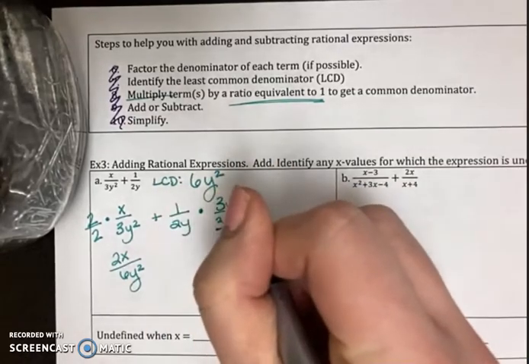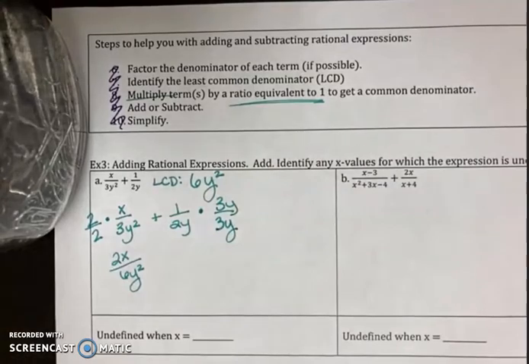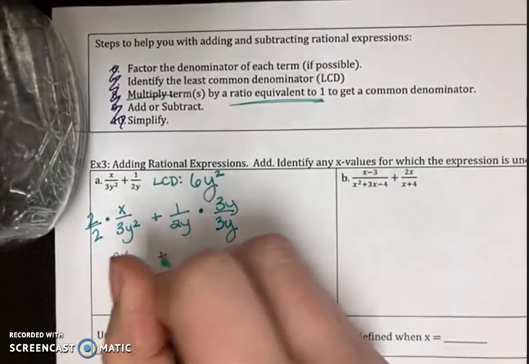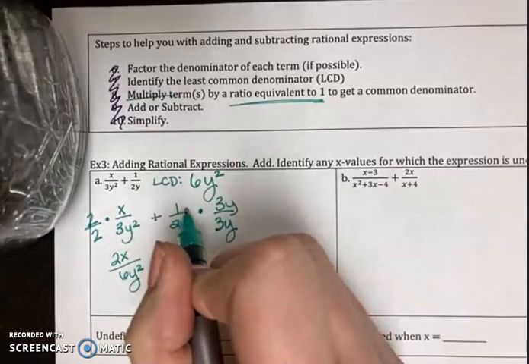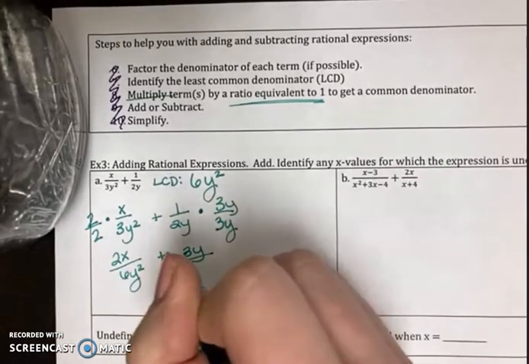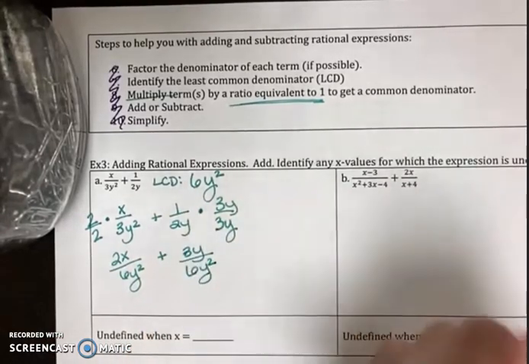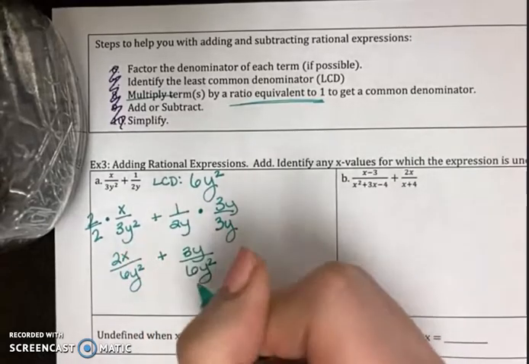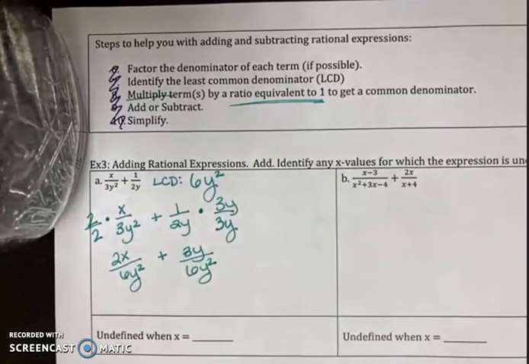So I would have to multiply by 3y over 3y. Remember, when we multiply, we go across the top, across the bottom, so this gives me 1 times 3y, which is 3y, over 6y squared, because 2 times 3 is 6, y times y is y squared.